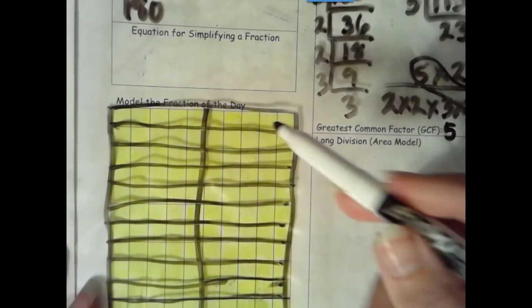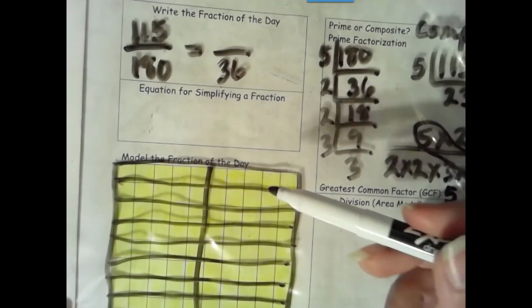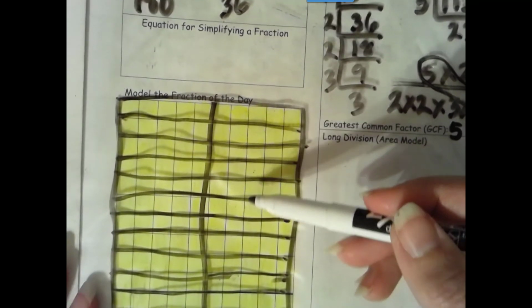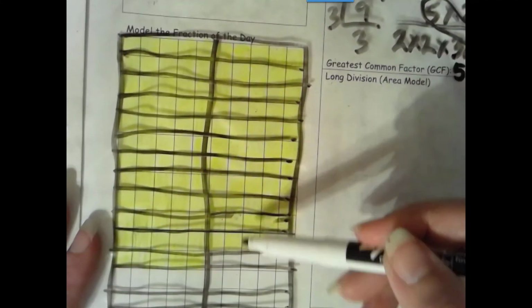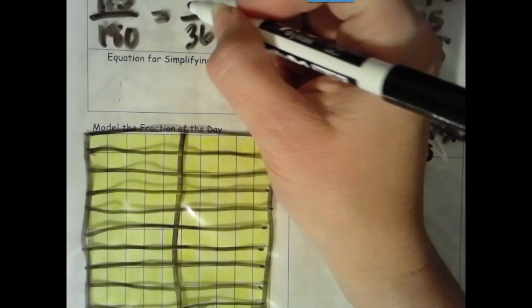Okay. The way I made my groups, I have 2 groups of 5 in each row, so I can count by 2s. 2, 4, 6, 8, 10, 12, 14, 16, 18, 20, 22, 24, 26, 28, 30, 32, 34, 36. 36 total groups. And 2, 4, 6, 8, 10, 12, 14, 16, 18, 20, 22, 23 shaded in.